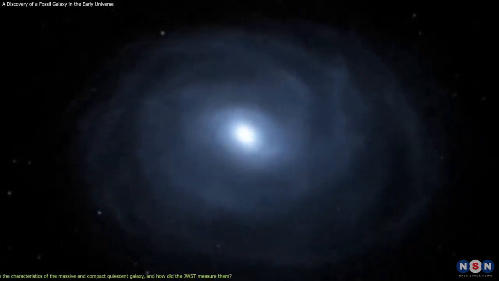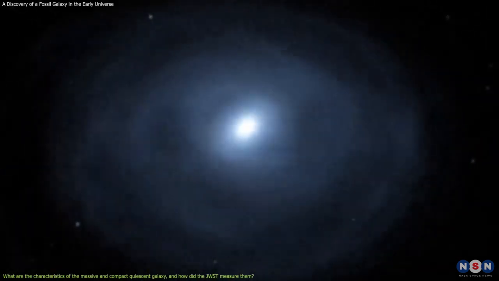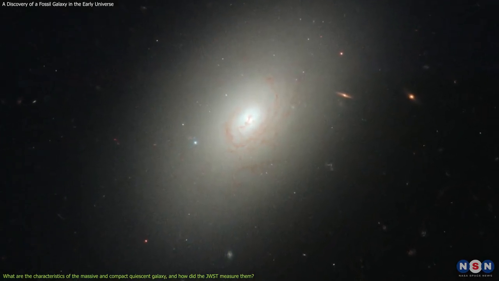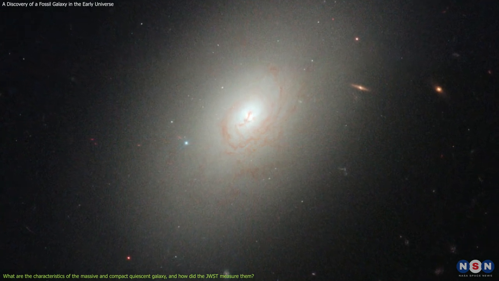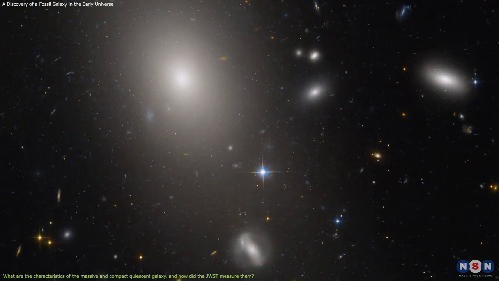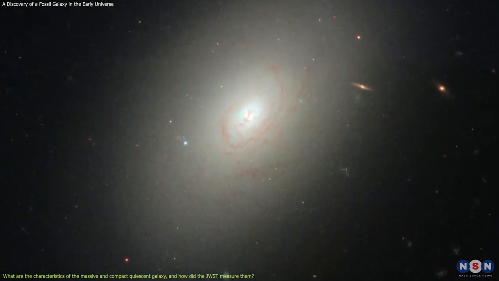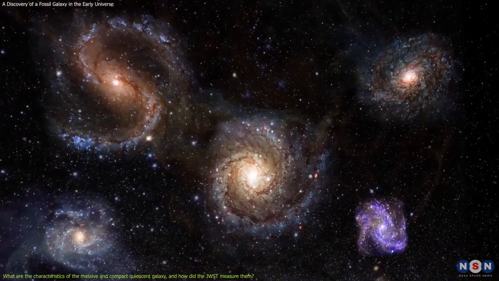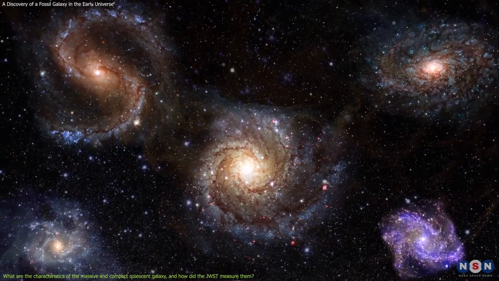A massive and compact quiescent galaxy is a type of galaxy that stopped forming stars and is a possible ancestor of giant elliptical galaxies. Giant elliptical galaxies are the largest and most massive galaxies in the universe, and they are usually found in the centers of galaxy clusters. They have a smooth and spherical shape, and they are composed of old and red stars.